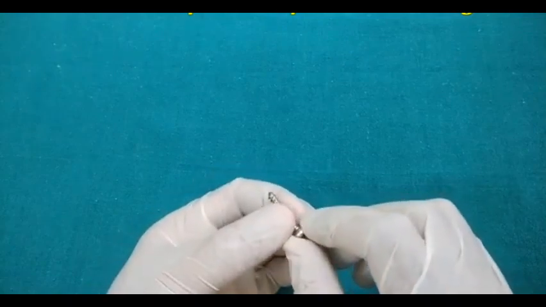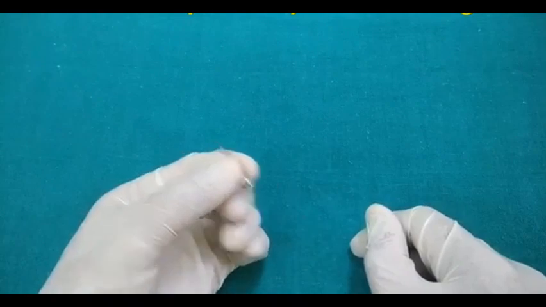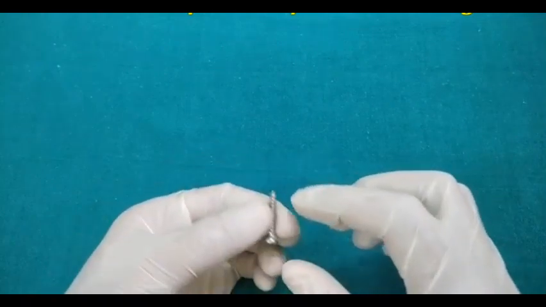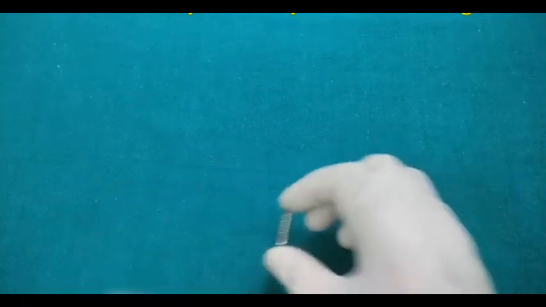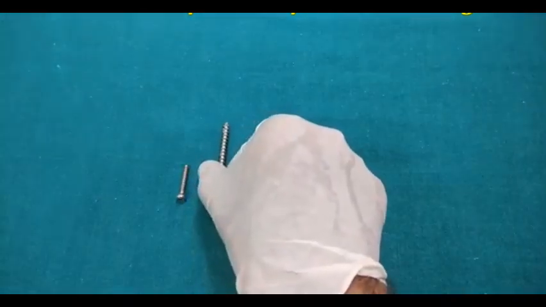So when we rotate the screw with the help of a screwdriver, it translates forward. So the rotational force is getting converted into the translational force. Now we will discuss the different types of screws. There are various classifications into which the screws have been divided.